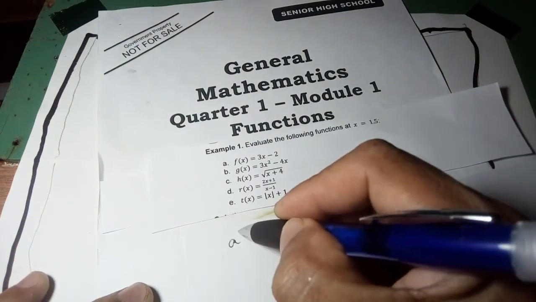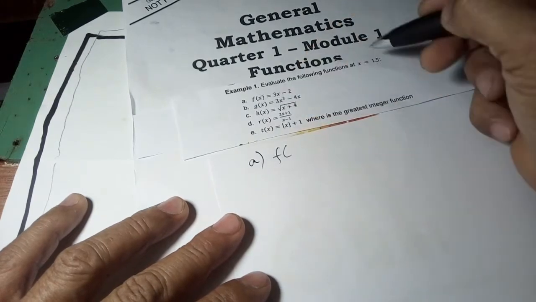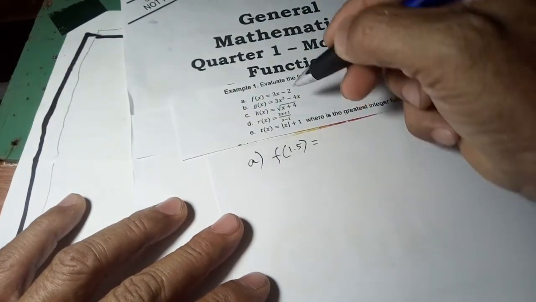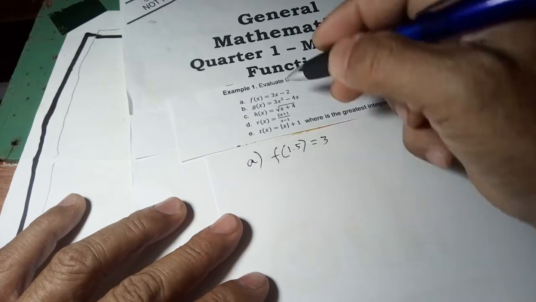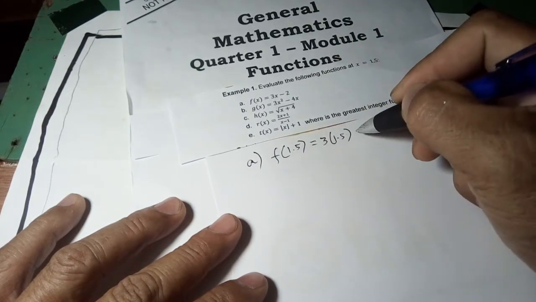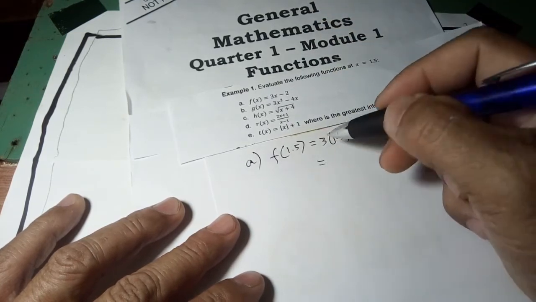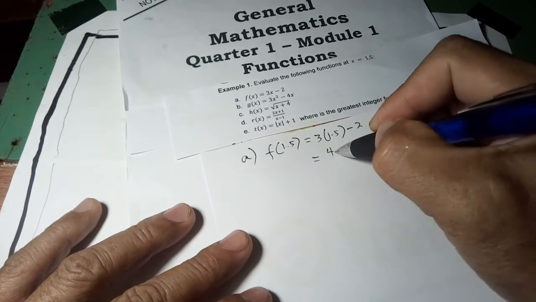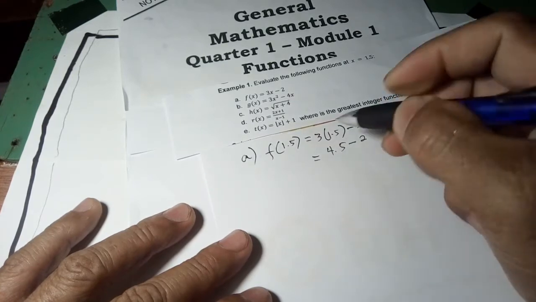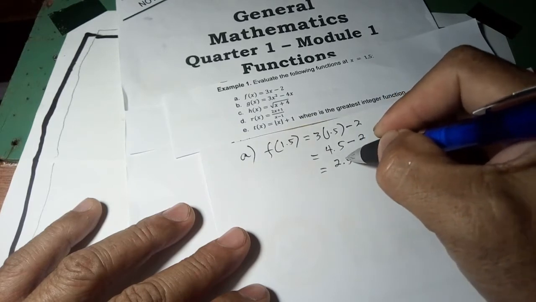So in letter A, f of x, so x this time is replaced with 1.5, is equal to 3 times the value of x, 1.5, minus 2. So simplify. 3 times 1.5 is 4.5 minus 2. So the value of the function is 2.5.